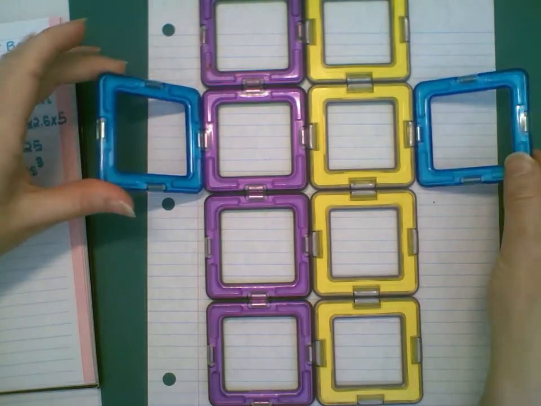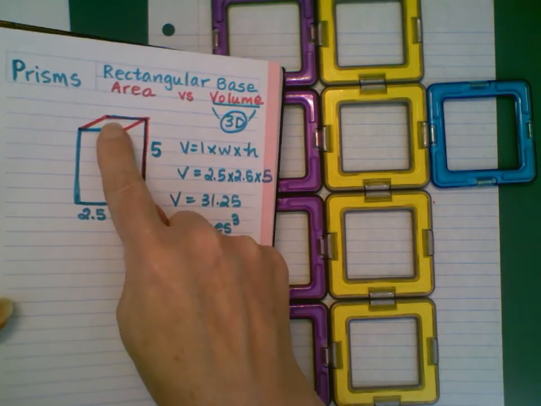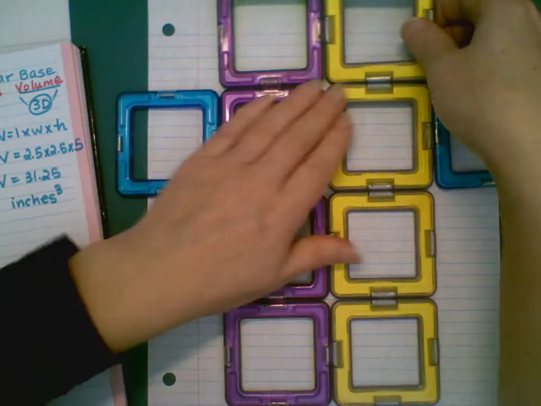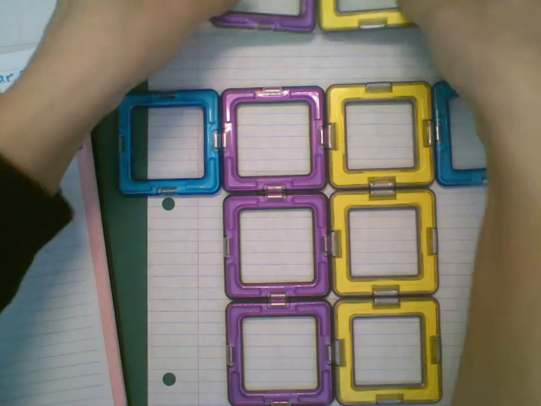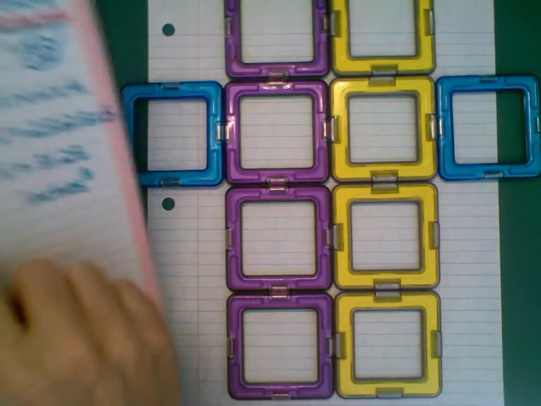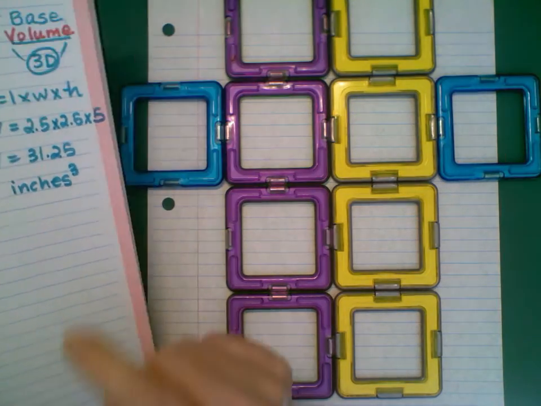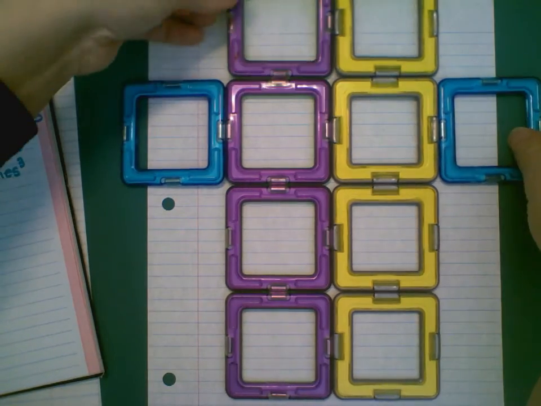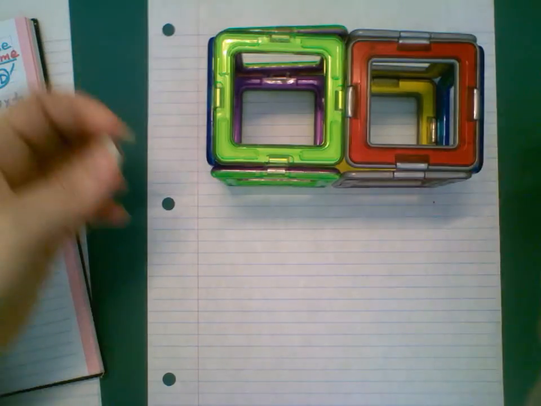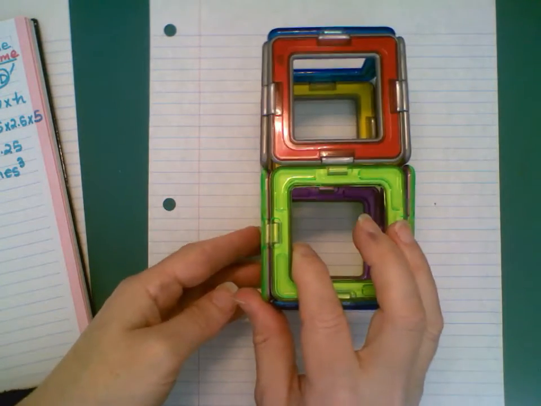The 2 little squares on each side here, the blue ones, are the top and the bottom of this box. And then each of these, one purple and one yellow, is this rectangle 2.5 by 5. So if I start folding this up here, you can see I've got my rectangular prism there.